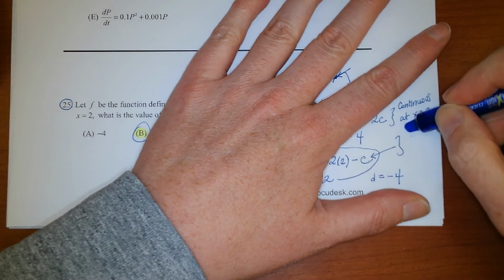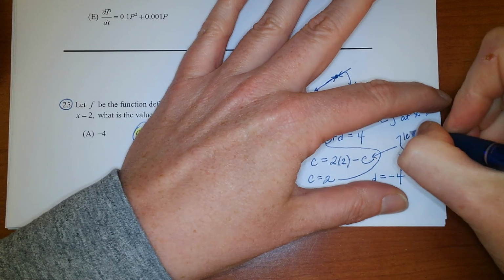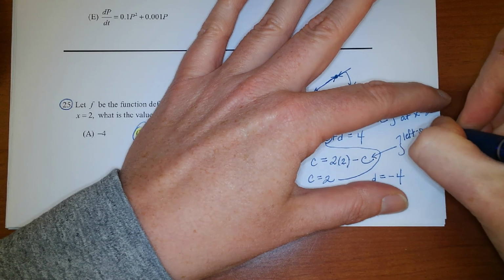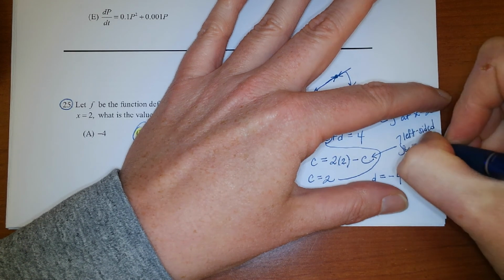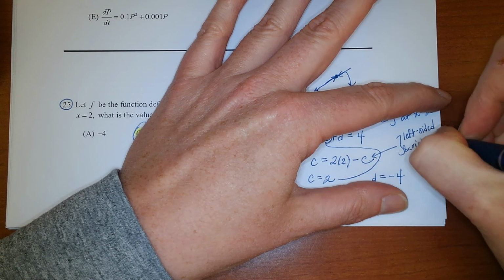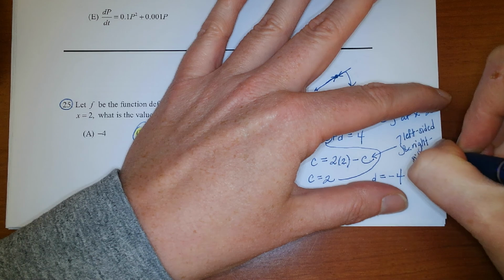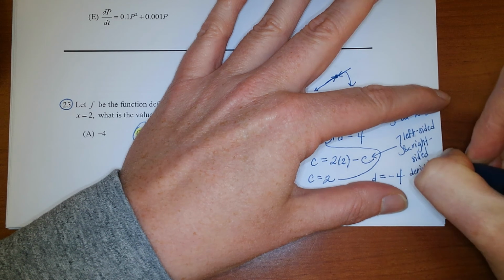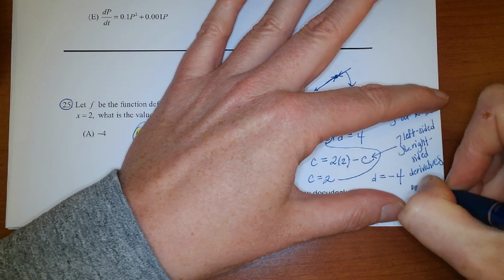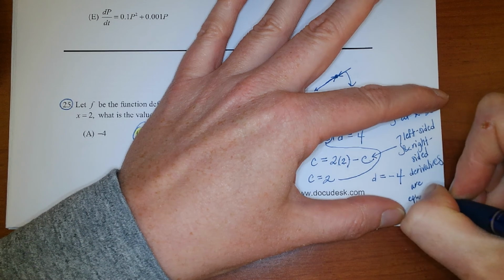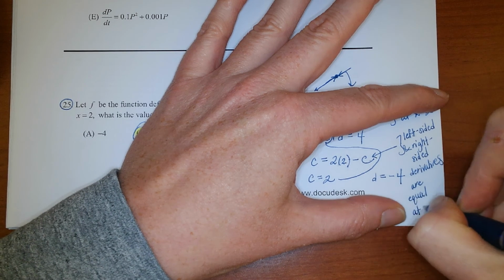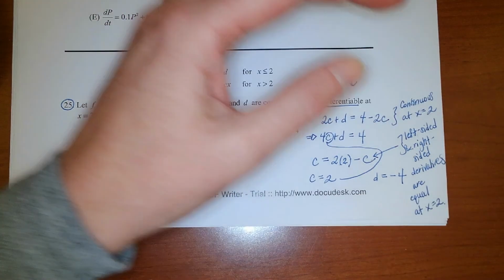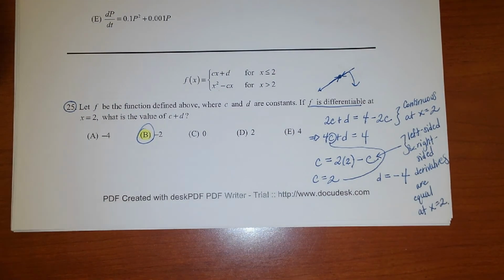The left-sided and right-sided derivatives equal each other at that transitional number of 2. There we go. All right, hopefully that makes sense, you guys.